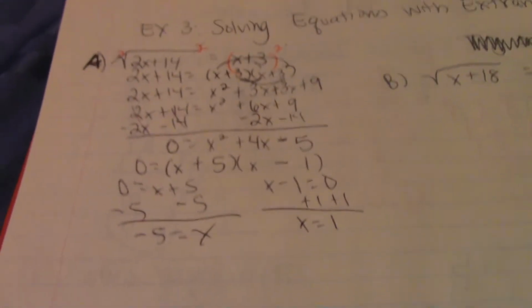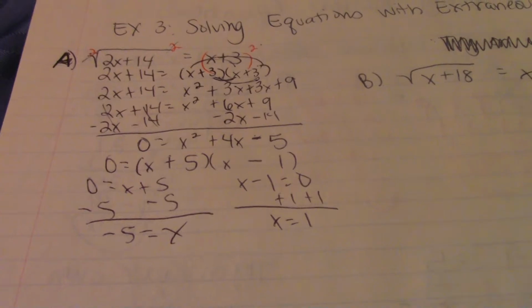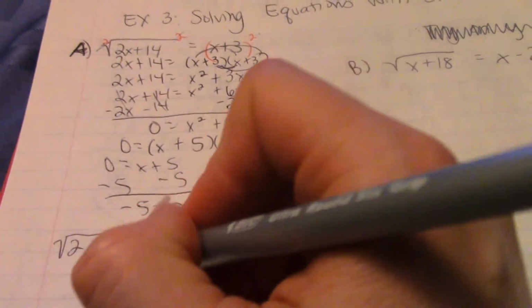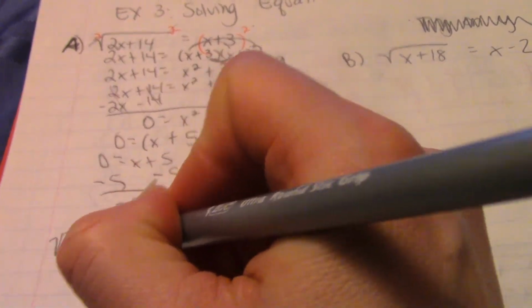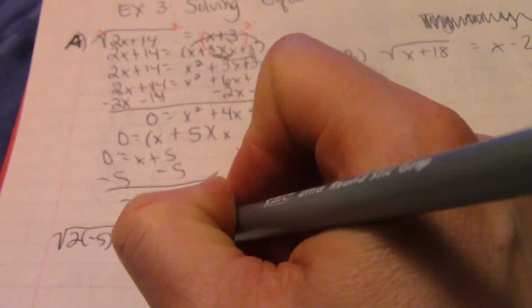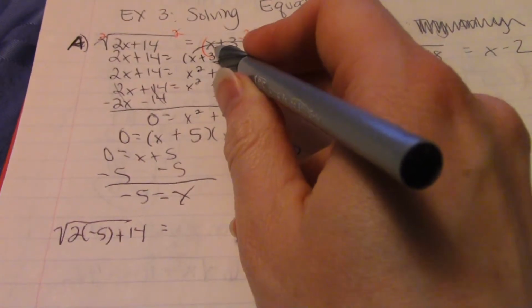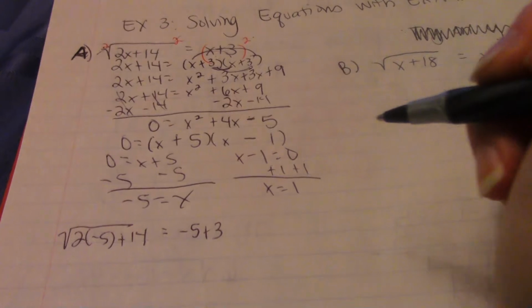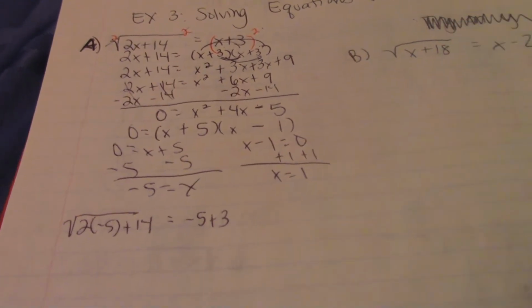Let's check them. We need to go back to the original equation. So the original equation says the square root of 2, and now our x is negative 5, plus 14 equals, and then over here, negative 5 plus 3. We're going to have to do the same thing for 1 here in a minute.